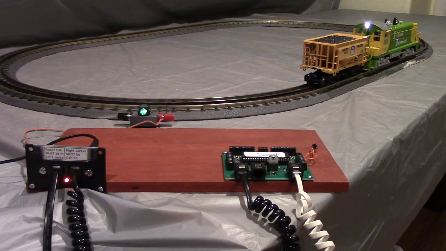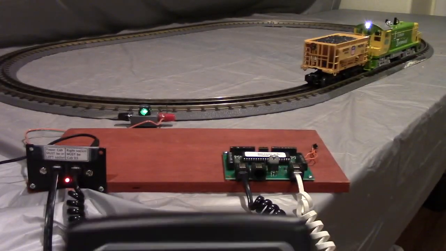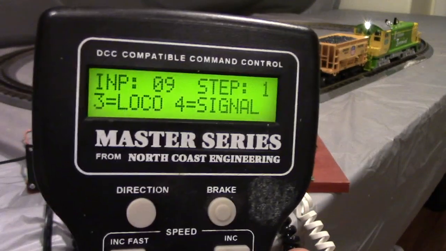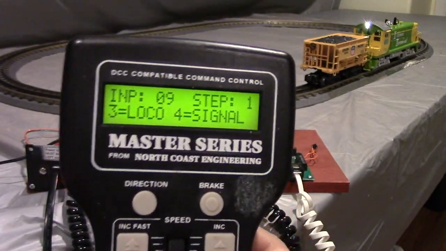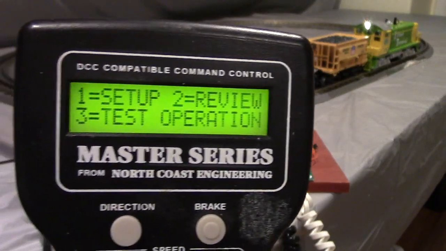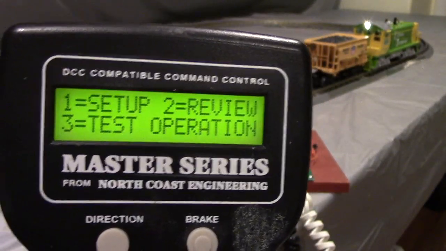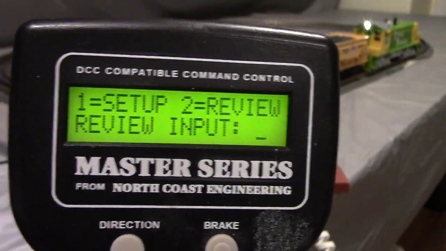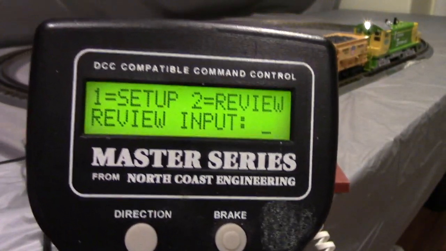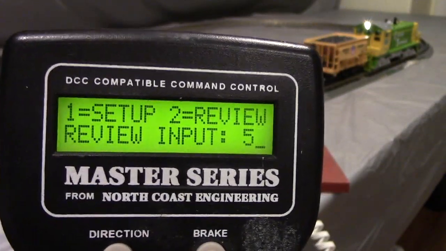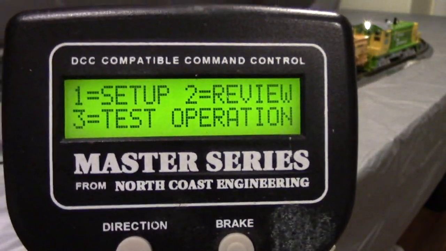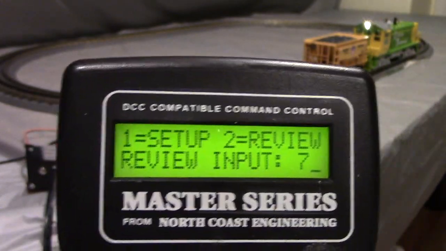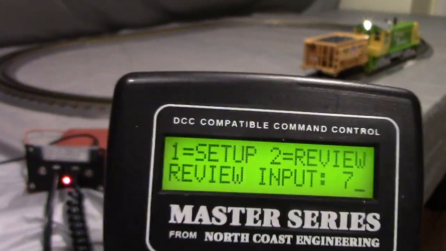So now we've got this connected up for programming, and we can take a look at what's in the different memory locations. First we'll back out of this. You can see it gives us an option to set up, review, or test operation. I'm going to press a 2 for review. And it says review inputs. I'm going to tell it to review input 7 and 8, since that's what we're working with. I hit the wrong number. Let's hit review input 7, and I will hit the enter key.